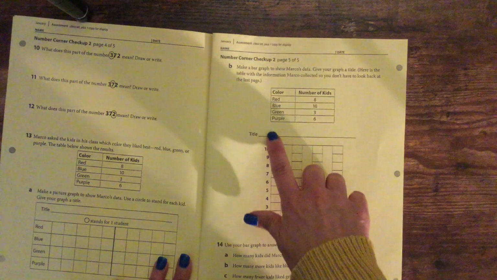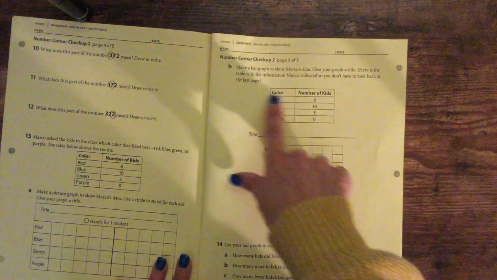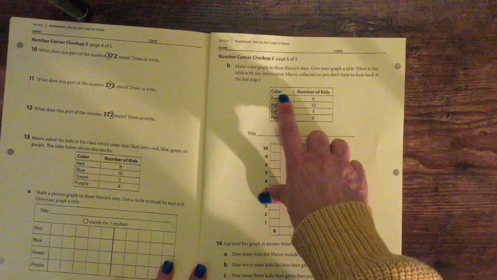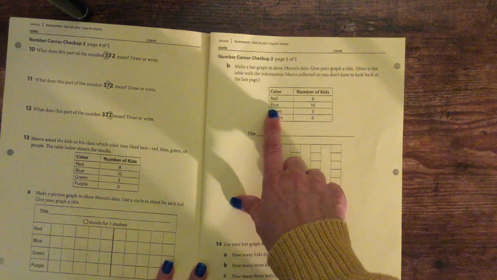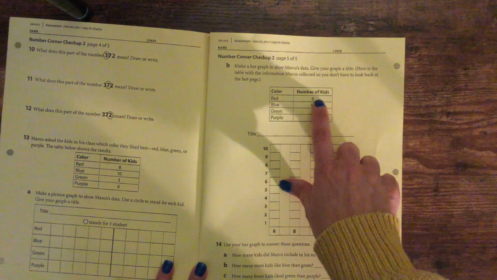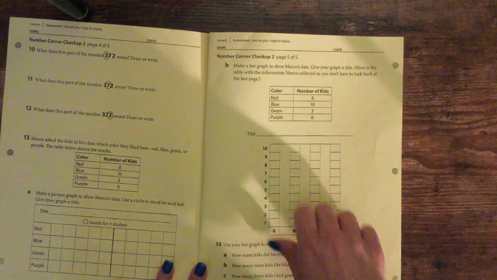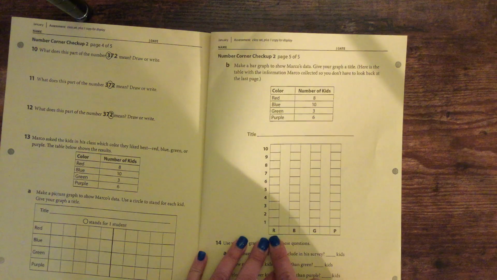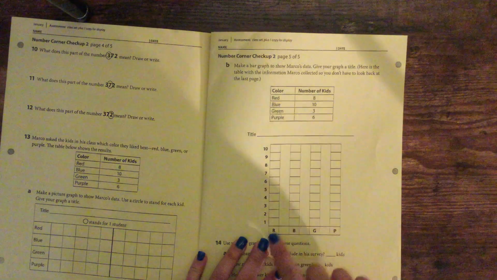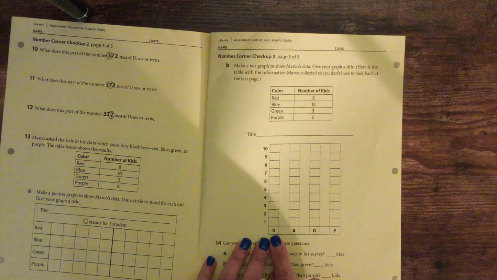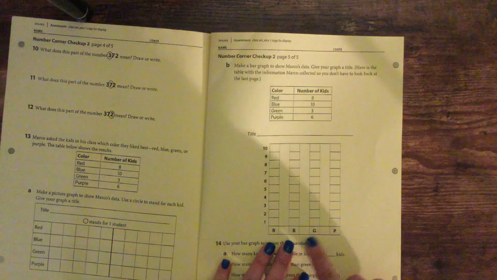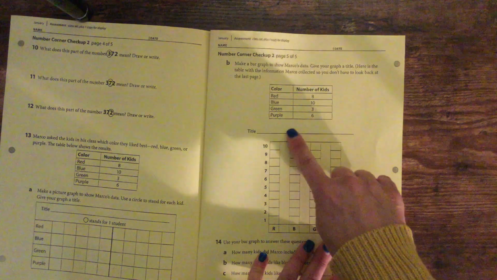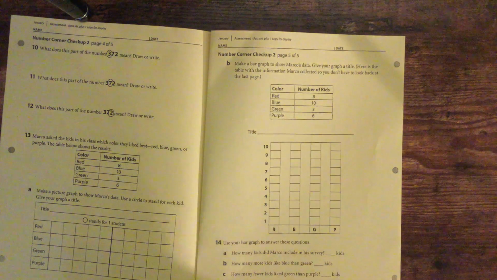Give your graph a title. Again, you're going to give it a title. Here's the table with information Marco collected, so you don't have to look back at the last page. So again, the table has the colors listed, red, blue, green, purple, and the number of kids that chose each color. So go ahead and make a title. And then down here, you're going to color in. The R stands for the red, the number of kids that chose red, so you'll color in that many boxes to make the bar. B stands for blue, G stands for green, and P stands for purple. Go ahead and pause the video and write your title and make your bars on your graph.